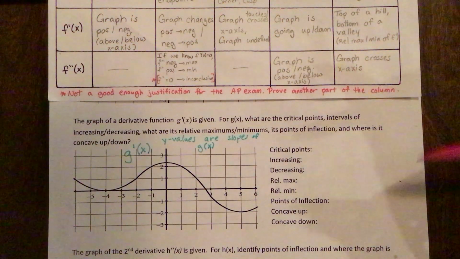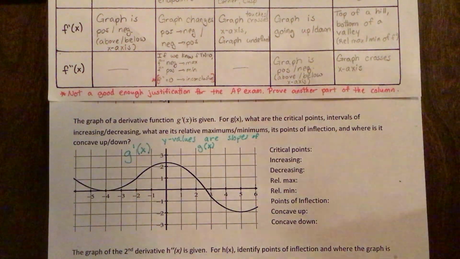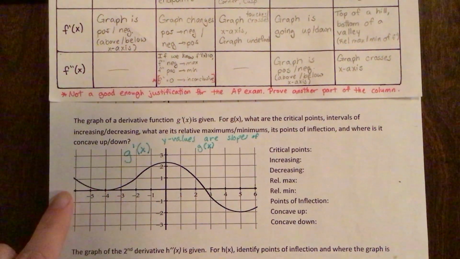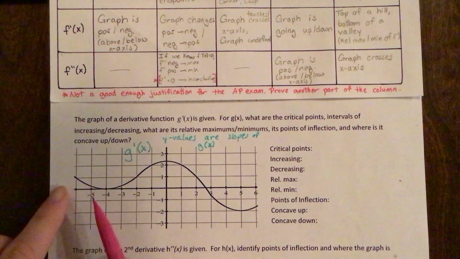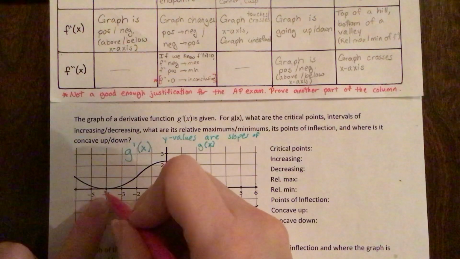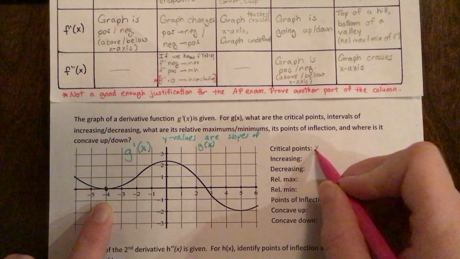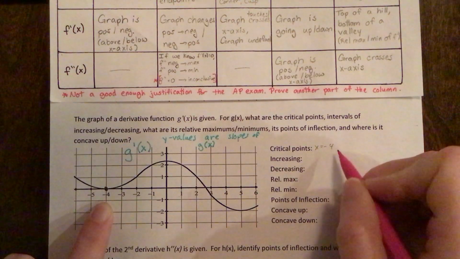Okay, or when the graph is undefined. This graph is defined everywhere. Defined means that there is a point. There's no like hole or an asymptote, something like that. All right, our graph touches the x-axis here at x equals -4.